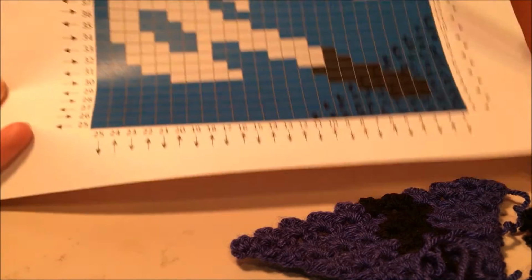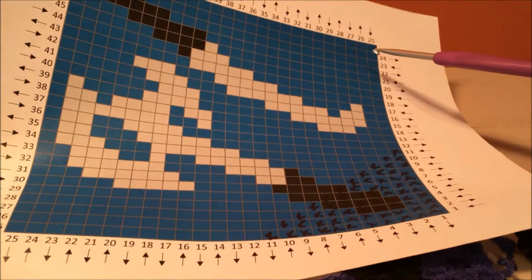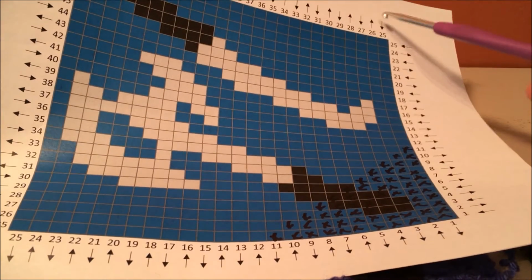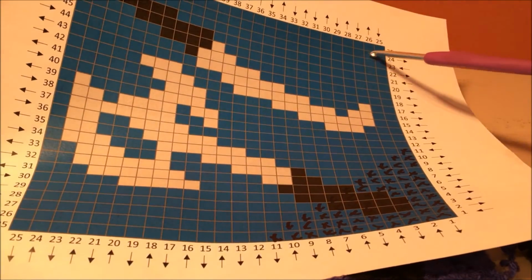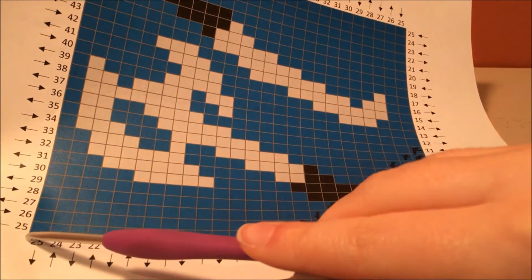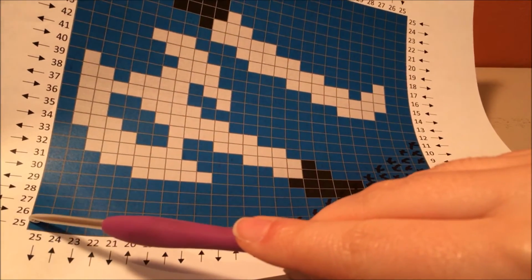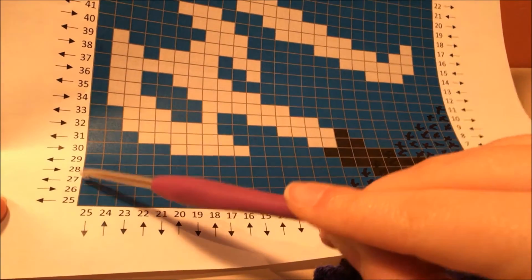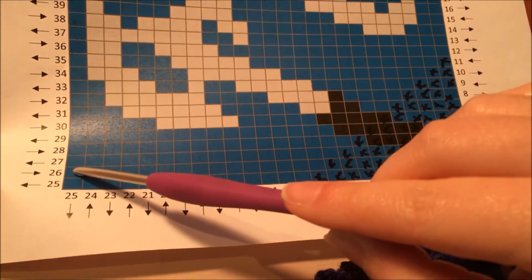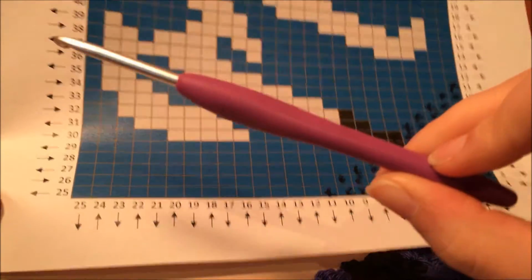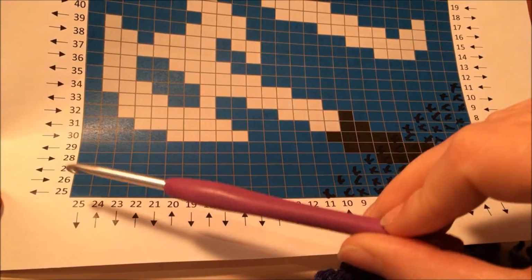And then when you get to row 25 up here, here we go, row 25 is worked down and to the left. So you just go all the way down to row 25, and then you decrease when you start row 26 over here. And if you need more information on how to do that, I do have a video on increasing and decreasing with this stitch. So you just want to make sure you pop on over to the blog and take a look at that.